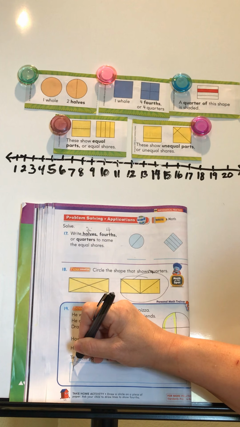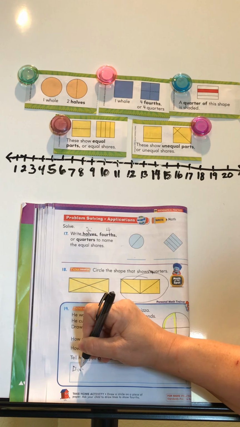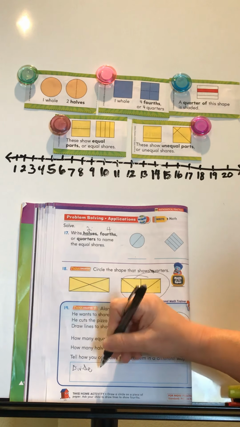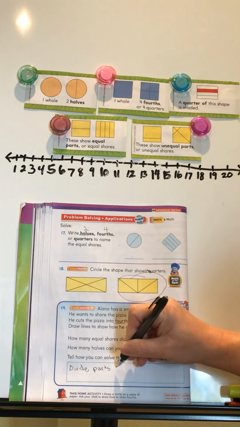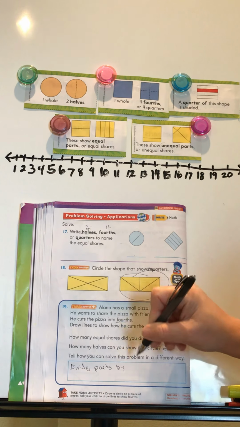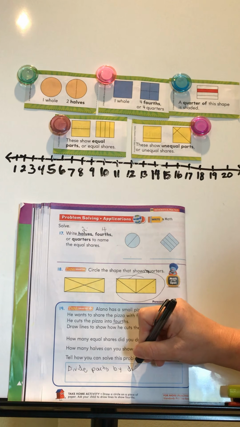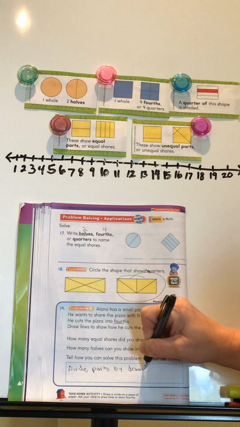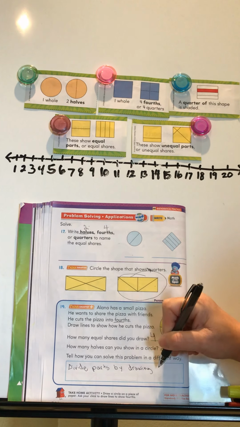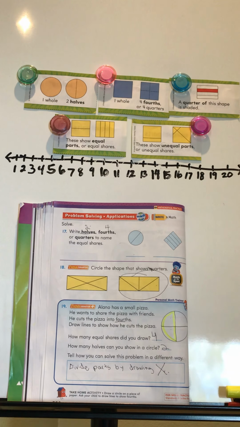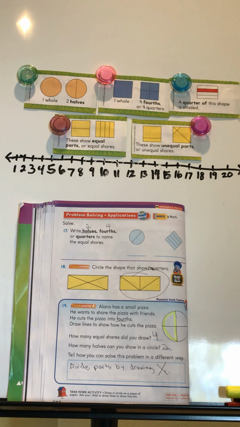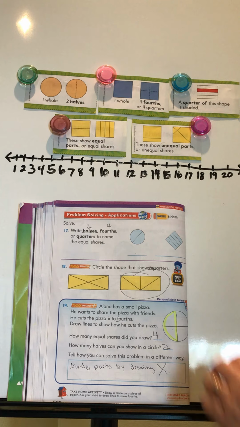Divide parts by drawing an X, okay, instead of a plus sign. That could be another way, and that would also be 4 equal parts.